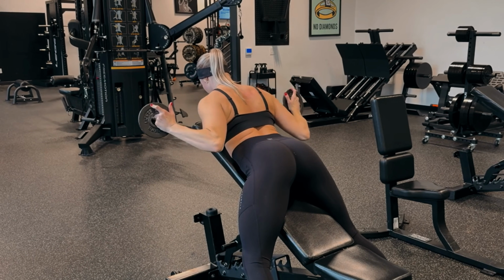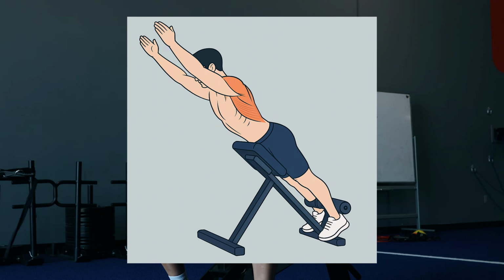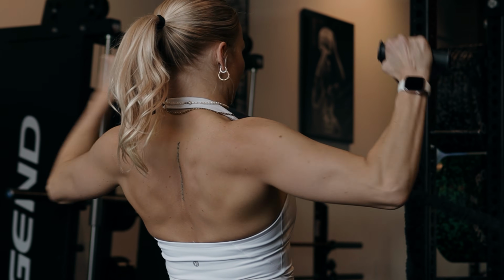There are so many different variations to this Y raise. You can do like a Y raise press. On a hyperextension, doing Y raises. My favorite, crossover band's doing Ys. You really can just get creative and be dynamic with that lower trap activation.